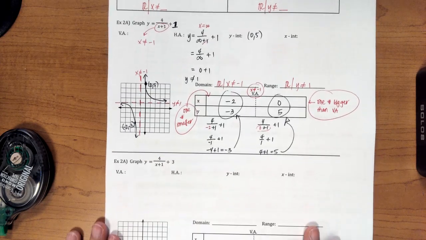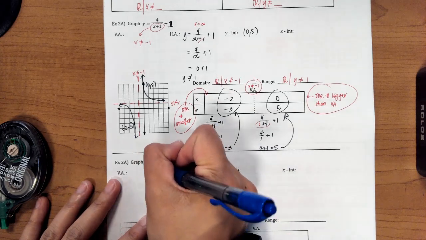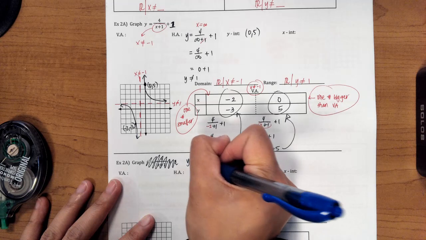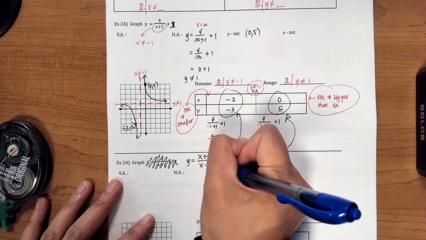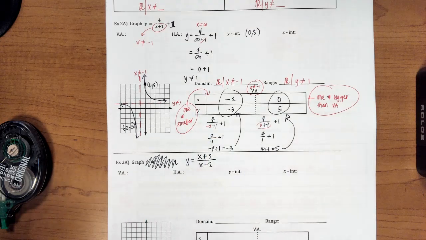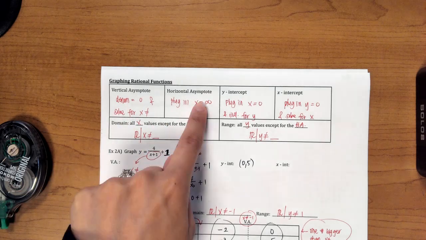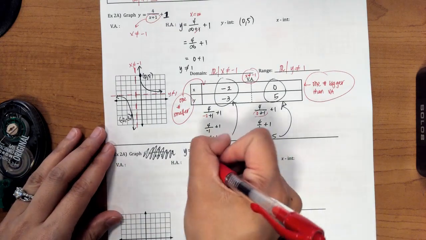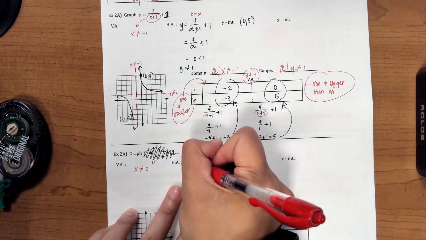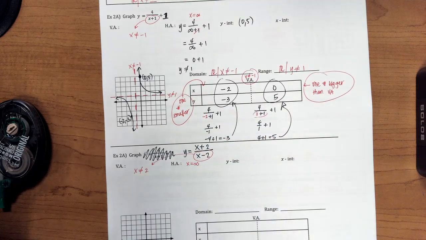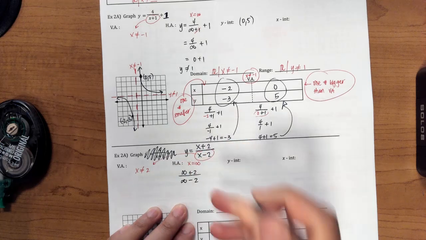I'll do one more. I'm sorry, this one's slightly different, but the concept is still the same. I think students just sometimes panic when they see different problems. So the problem I want us to do is x plus 2 over x minus 2. Same idea. So we're going to follow: set denominator equal to 0, plug in x equals to infinity. So x cannot equal to 2. Our horizontal asymptote is infinity plus 2 over infinity minus 2.